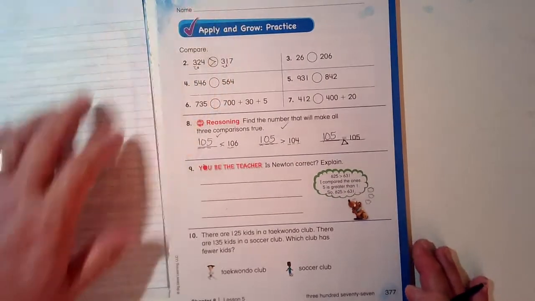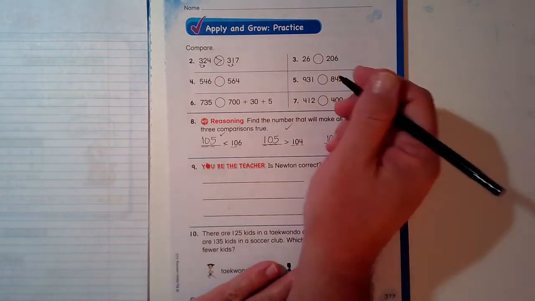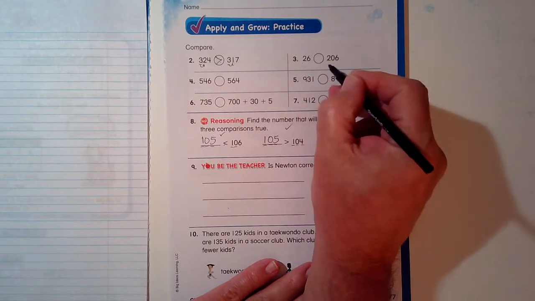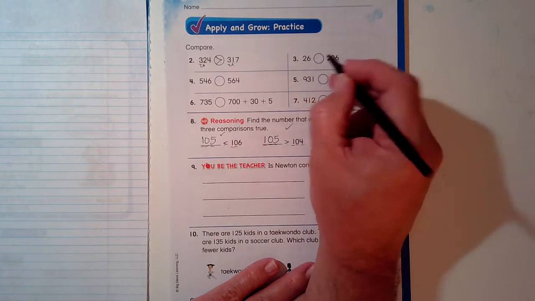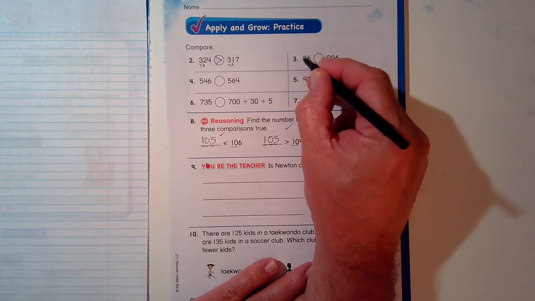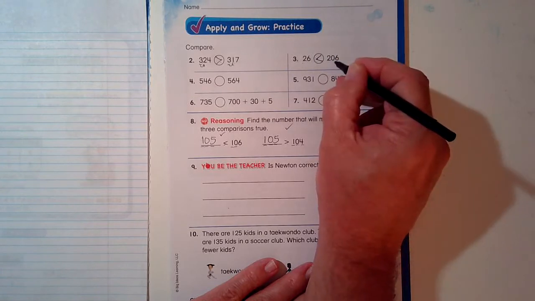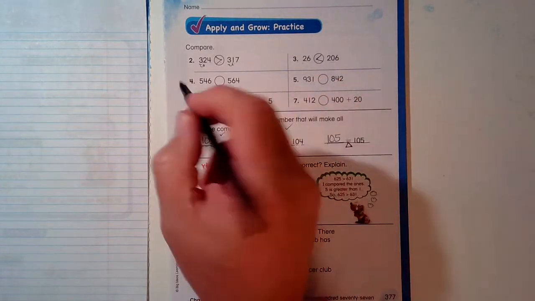On this page, we were talking about comparing two different numbers using our symbols, not new. We've seen them before. 26 and 206. Well, that one I hope is pretty easy because there's nothing in the hundreds place. We know that this is the bigger number. So 26 is less than 206.